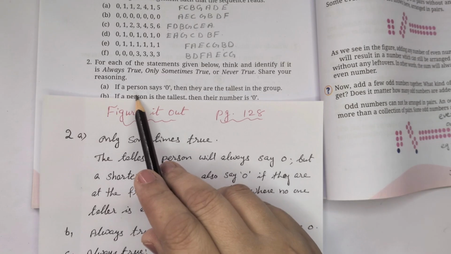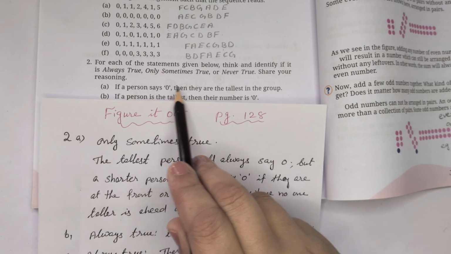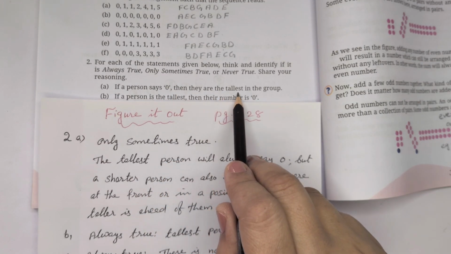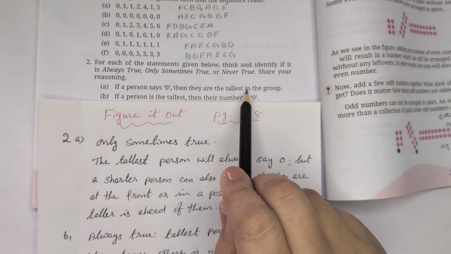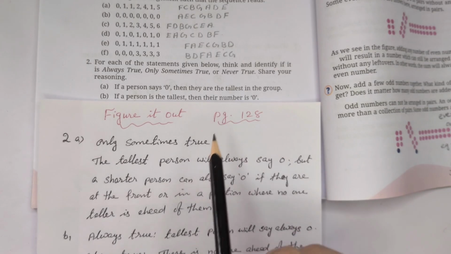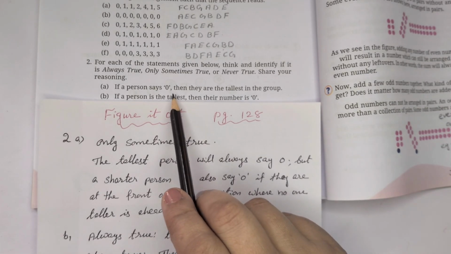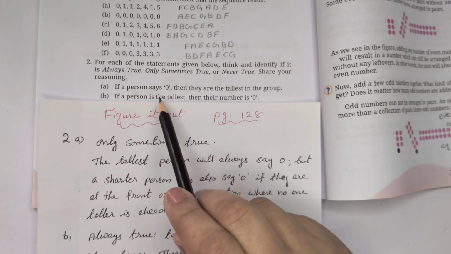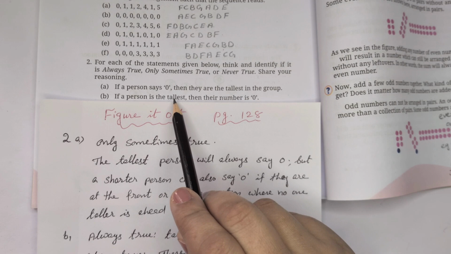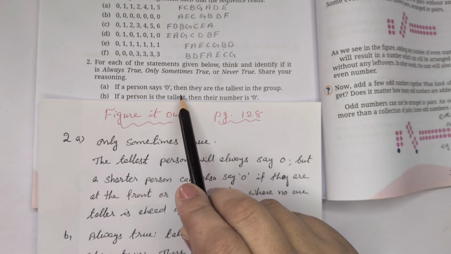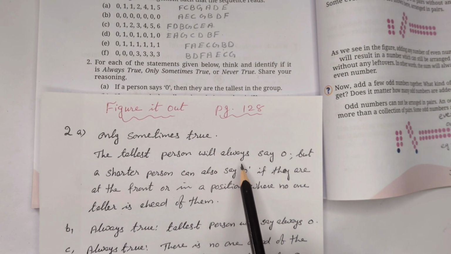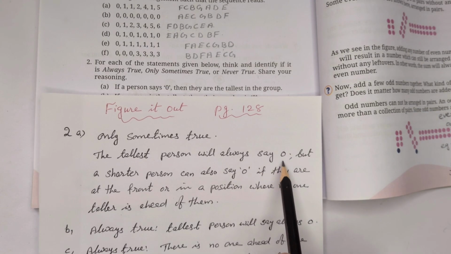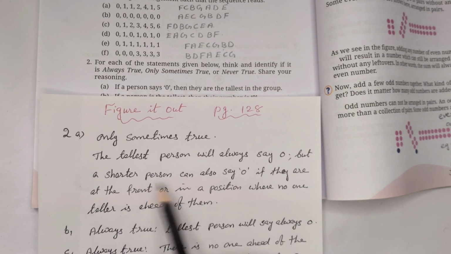First one: if a person says 0, then they are the tallest in the group. That's not always correct. The person standing in front always says 0, and the tallest person will always say 0 if he is standing in front.